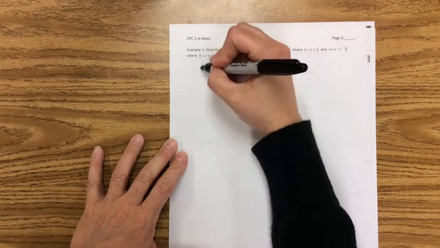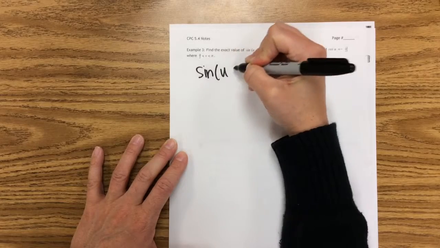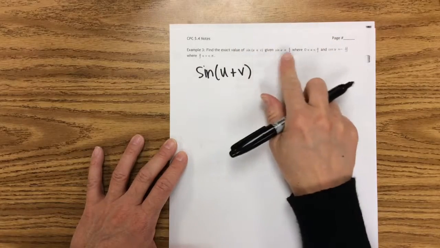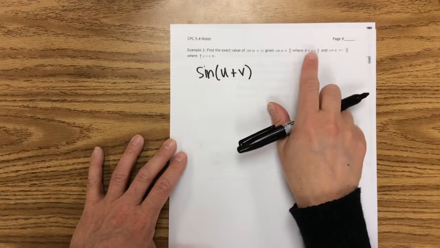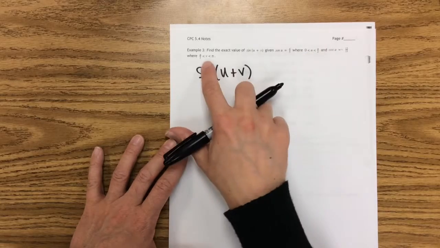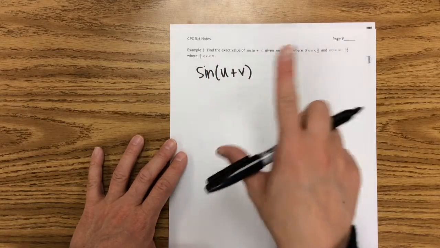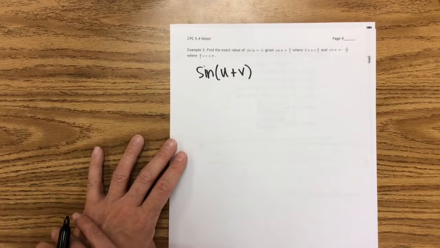For example 3, it says, give the exact value of sine of u plus v. And then they give us some information about the angle of u and the angle of v. So these are angles that are not on the unit circle, so we can't use our green sheet. But they are angles that we're given some information about.